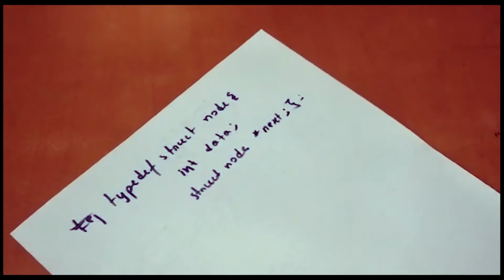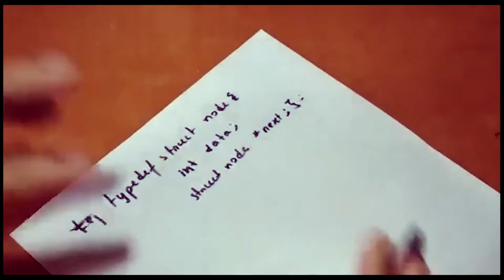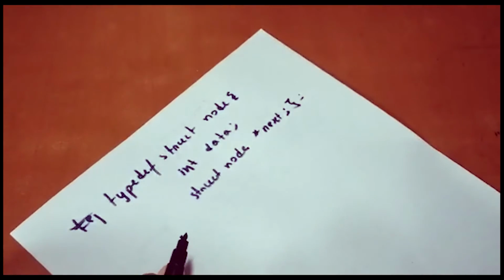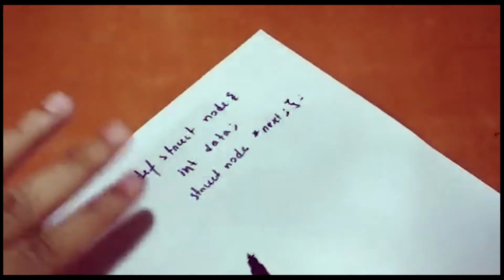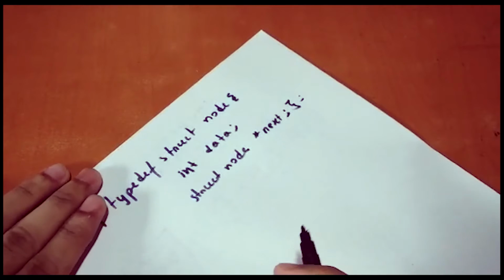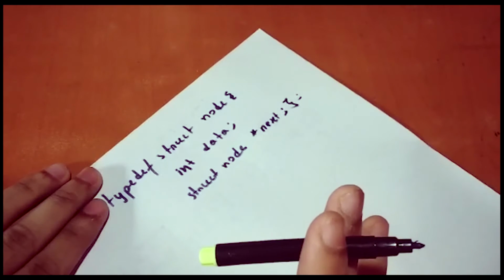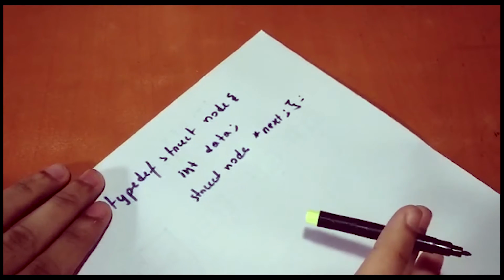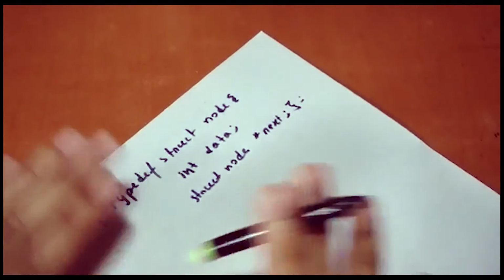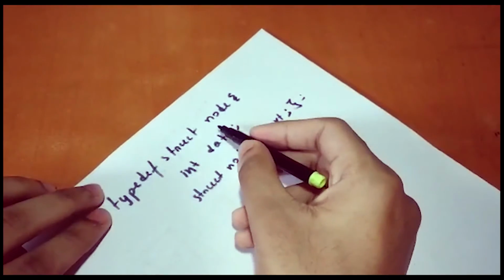So assuming that you know structures and how pointers work, I will cover those topics after completing the singly linked list part. So by these 3 lines we have created a node.